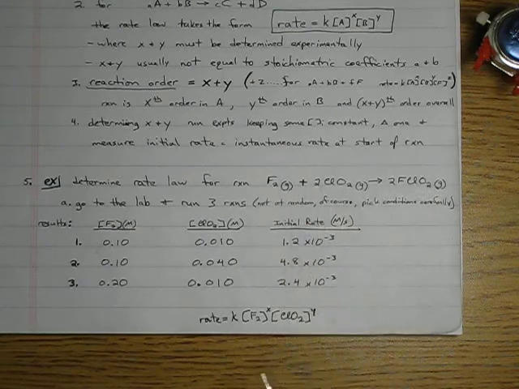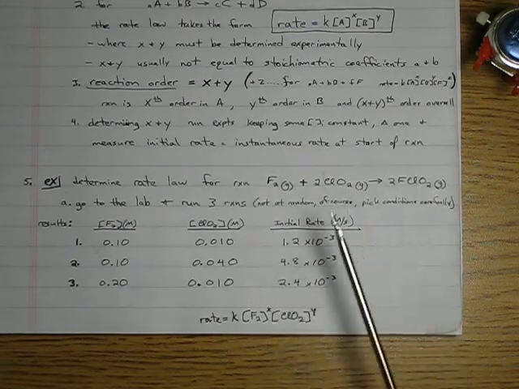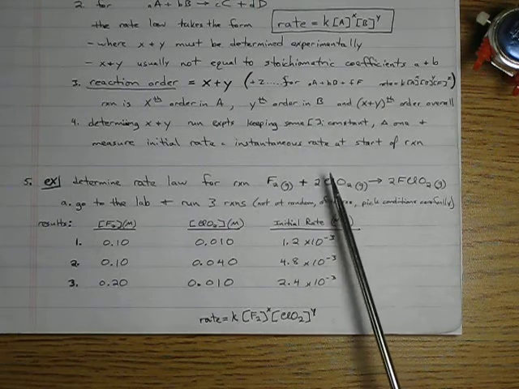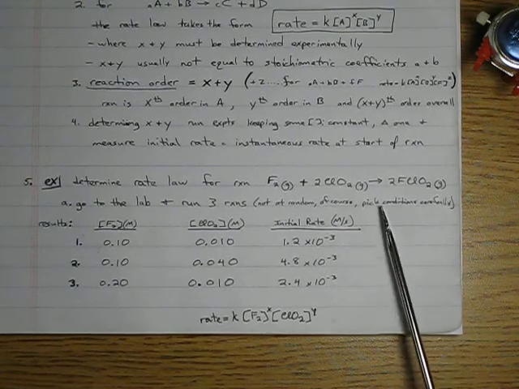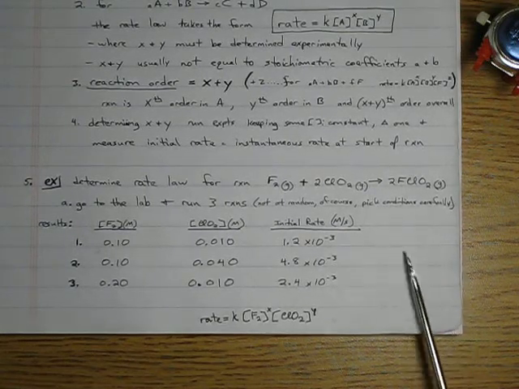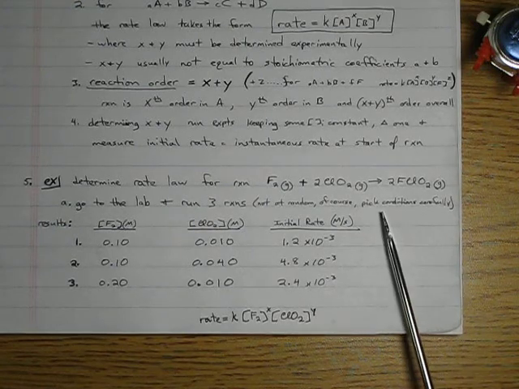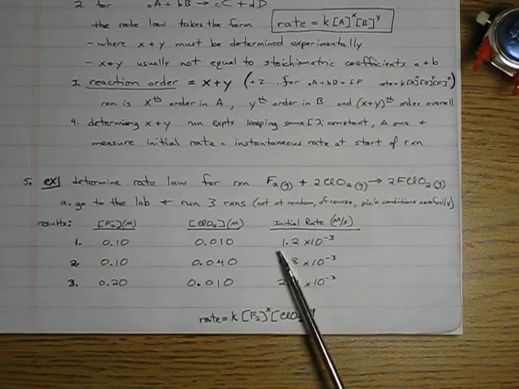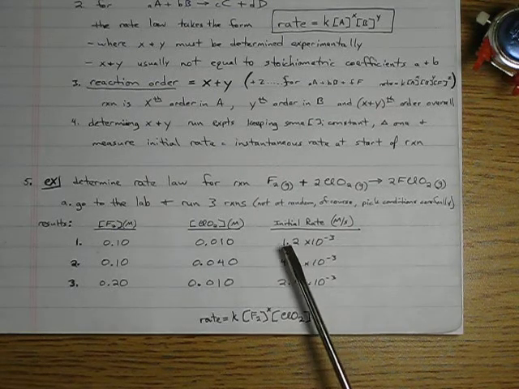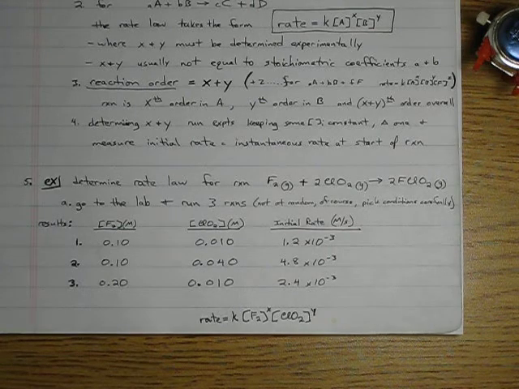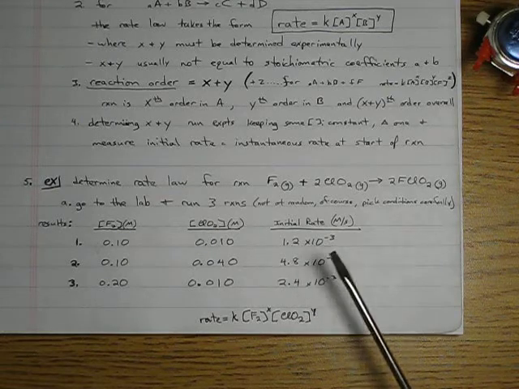I run the reaction. Realize in the lab, you will run this reaction. You will generate a table of concentration versus time. You will plot the graph of concentration versus time. You'll put that in a computer and get an equation. You will do calculus on that equation and then find the instantaneous rate at time equals 0, our initial rate, and that's what goes into there. Good news, on an exam, you'll be given the initial rate. You don't have to run all of that stuff. If you're actually in the laboratory, we run these reactions and you have to do all of this stuff.